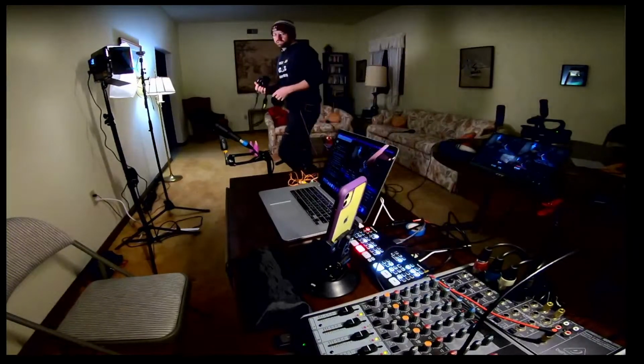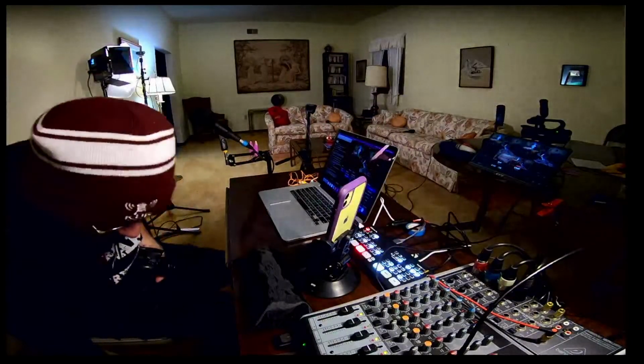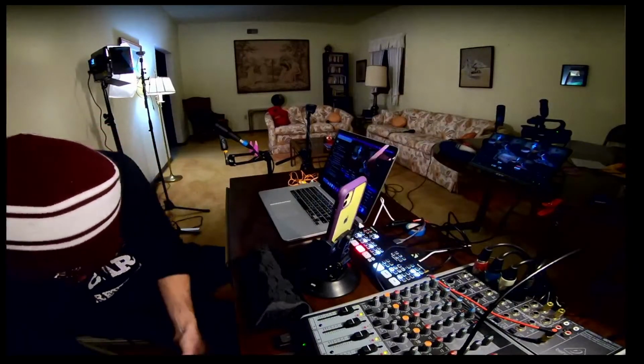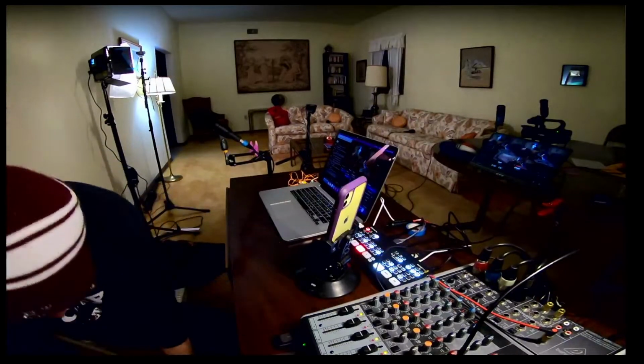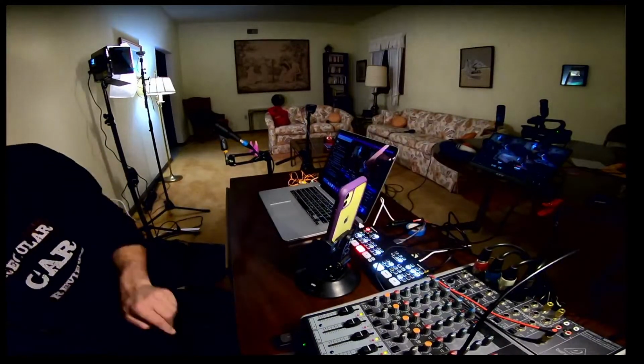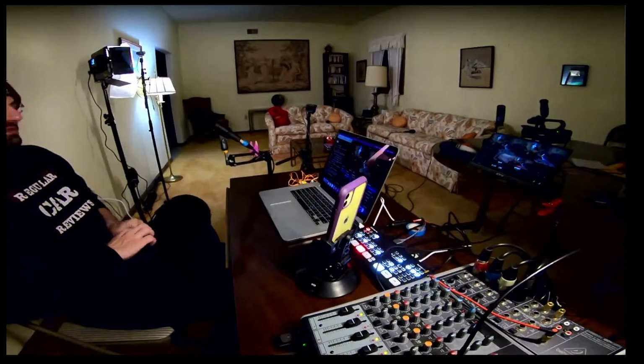I'm going to put this camera away. I'm going to get the D750 and see if that thing will run continuously and be a better solution than these GoPros. Although the GoPros haven't complained in a while.